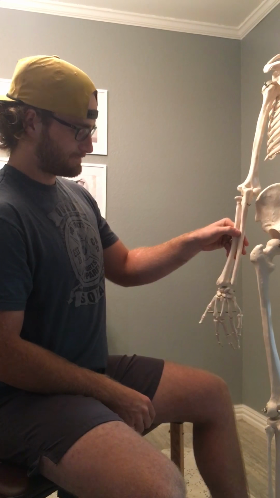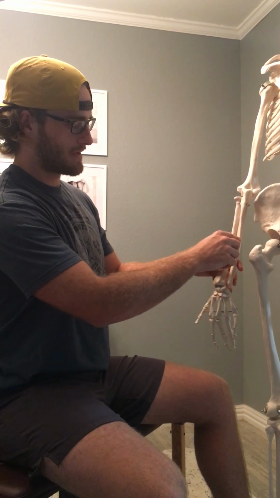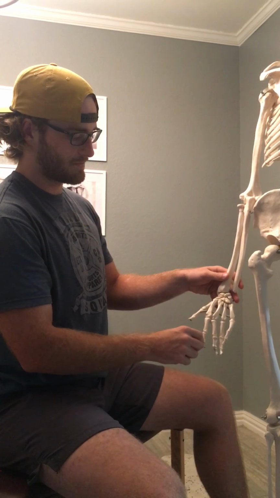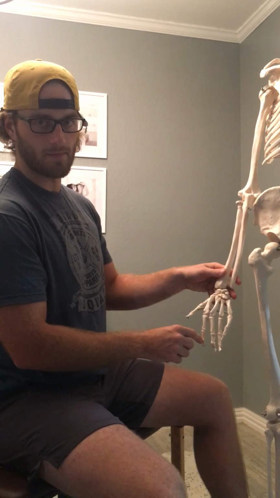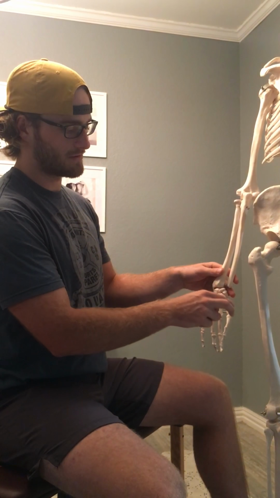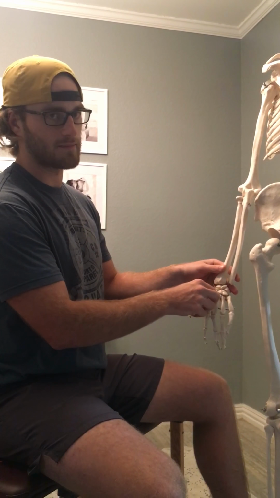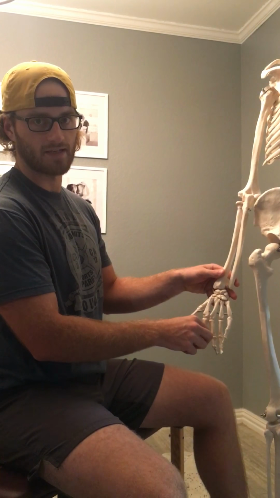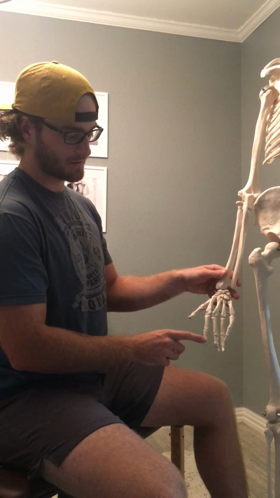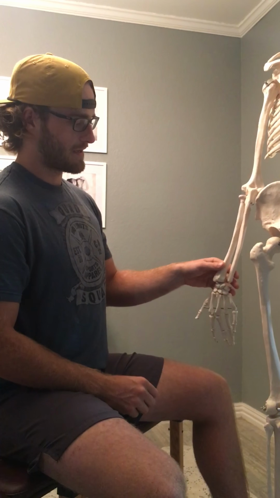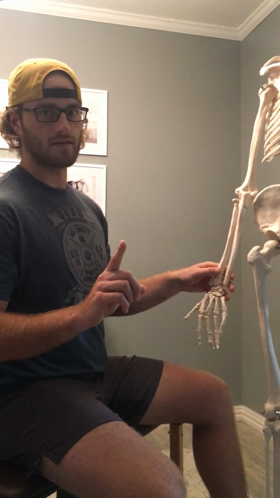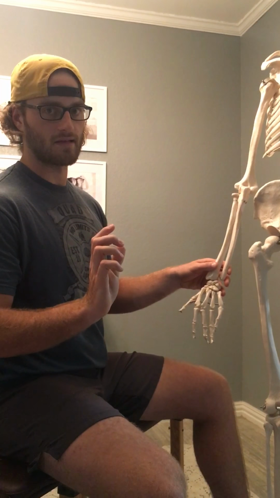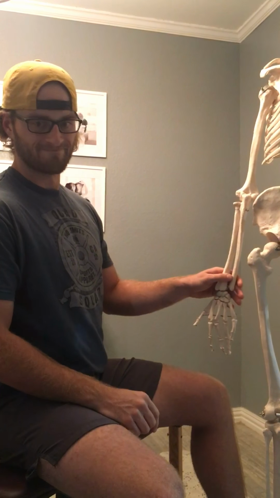And so that comes down and inserts at the base of the distal phalange in the second digit. And similar to the extensor digitorum, it also piggybacks off the extensor digitorum tendon, where it finally inserts right there. And its action is to extend the index finger and also extend the wrist.